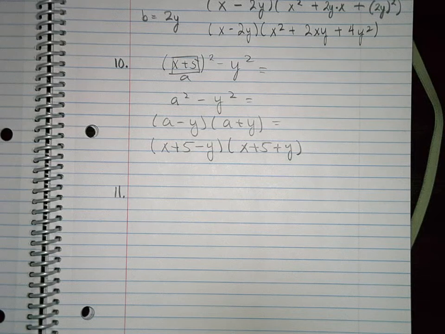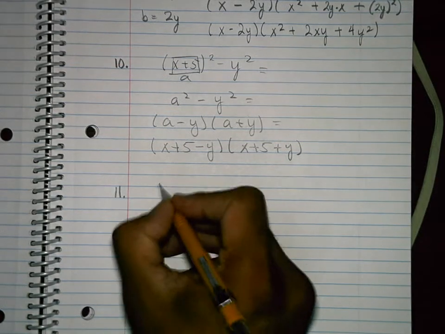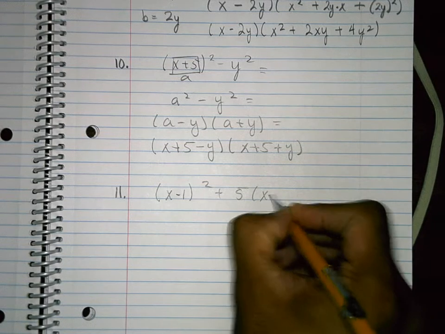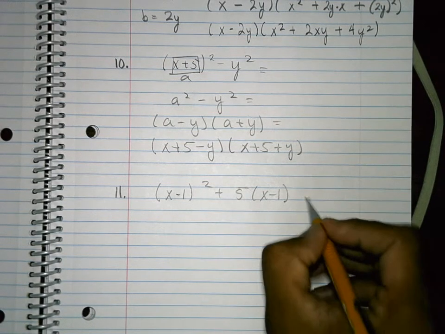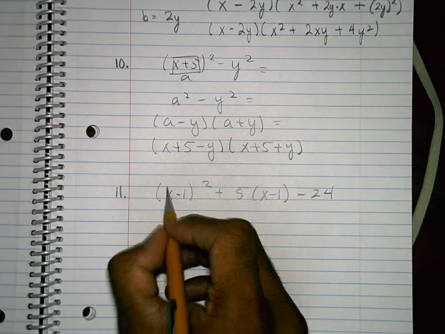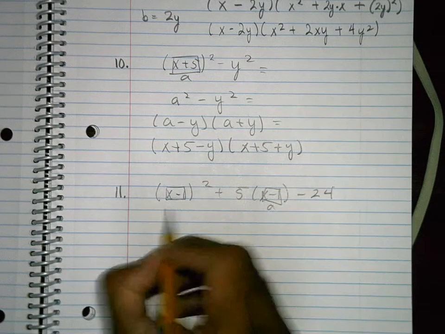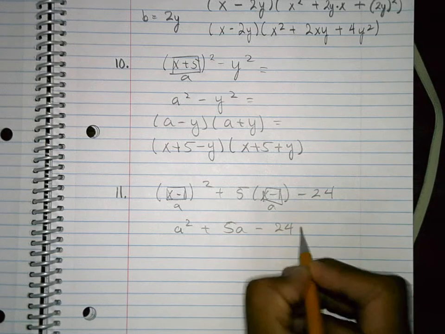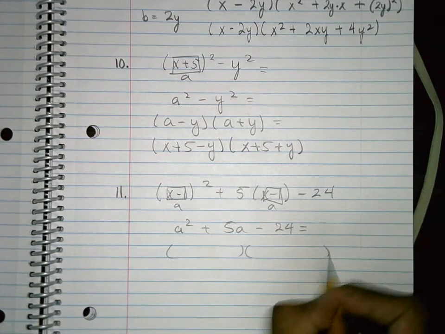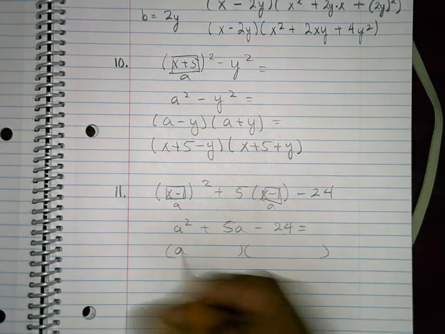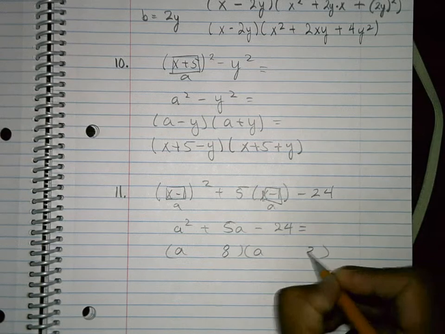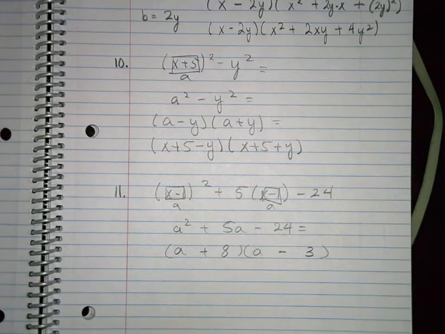And this says x minus 1 squared plus 5 times the quantity x minus 1 minus 24. And that will be my a sub right there again. So I'm going to say a squared plus 5a minus 24. I'm going to factor this like a trinomial. What multiplies to that adds to that. And what do we've got? 8 and 3, with the 8 being positive and the 3 being negative.